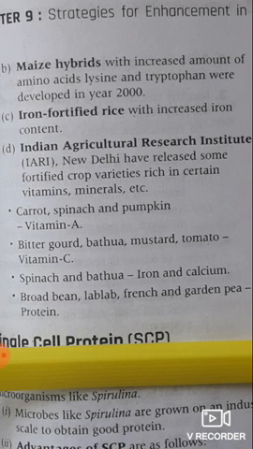Then bitter gourd, bathua, mustard and tomato, which contain a large amount of vitamin C. Then spinach and bathua, which have a large amount of calcium. And broad beans, lablab beans, French beans and garden peas, which contain proteins. So basically the Indian Agriculture Research Institute has developed varieties of specific plants which provide different nutritional value.